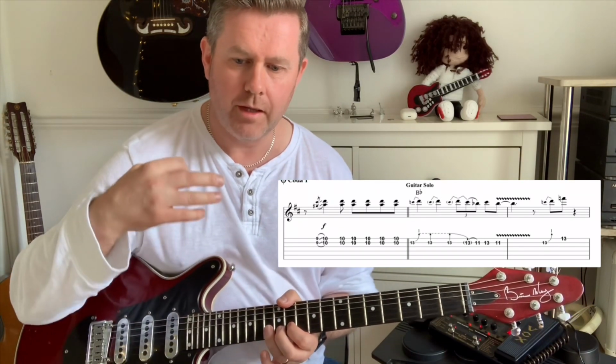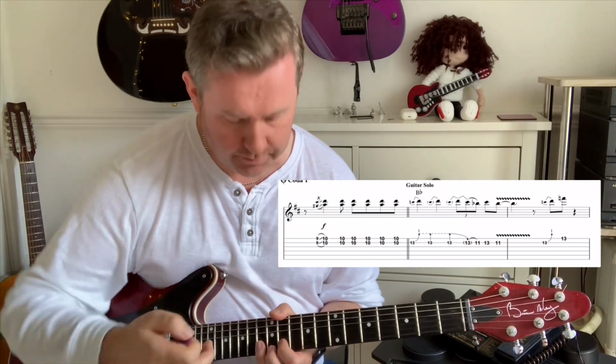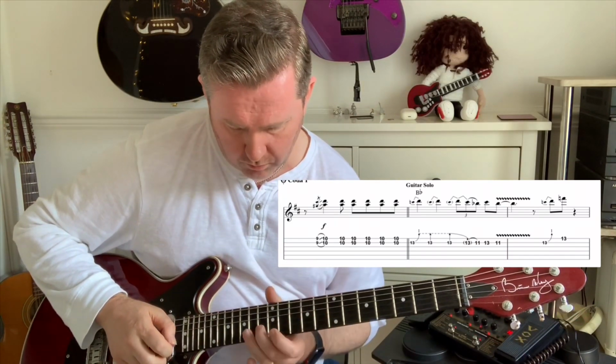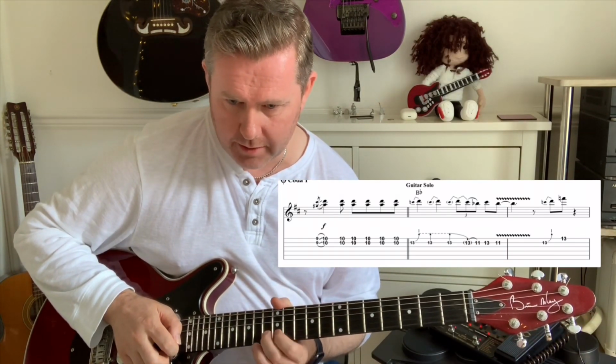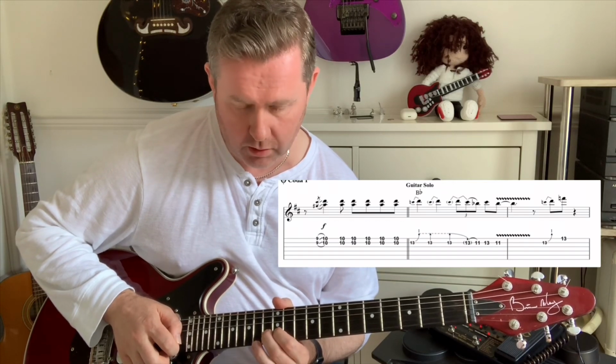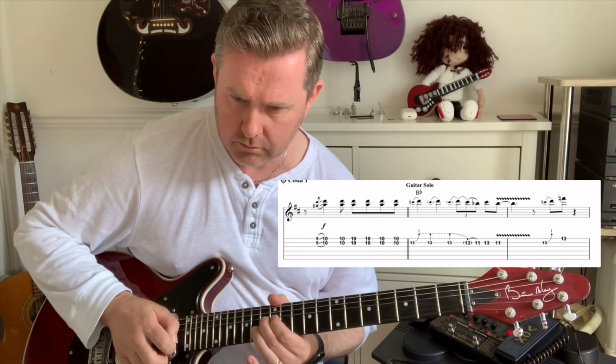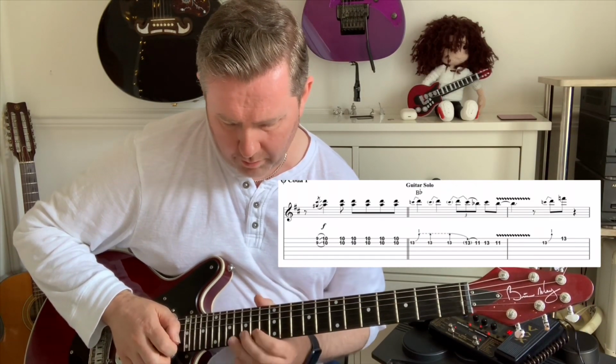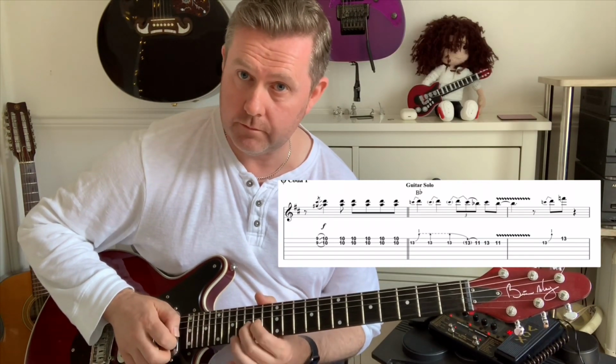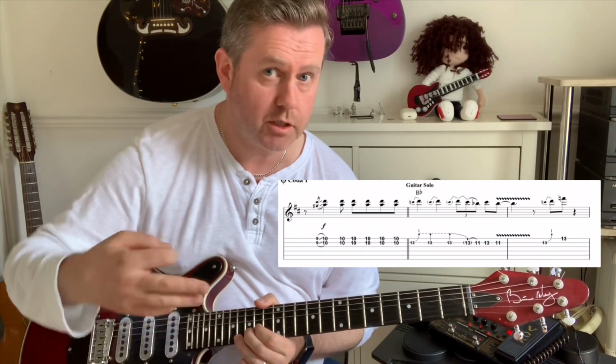The chord in the background is B flat. So when we're bending that 13th fret up on the B string, we're actually bending up to a D. Now that D is actually part of B flat.